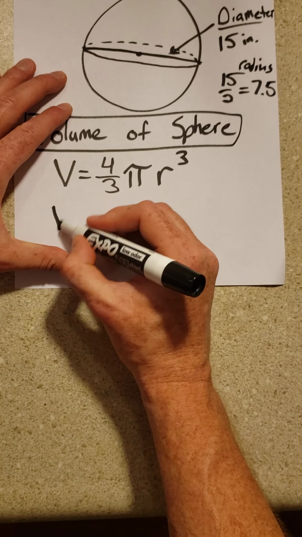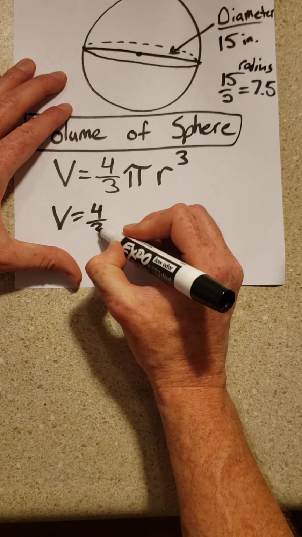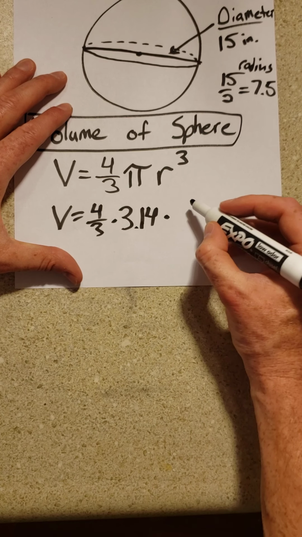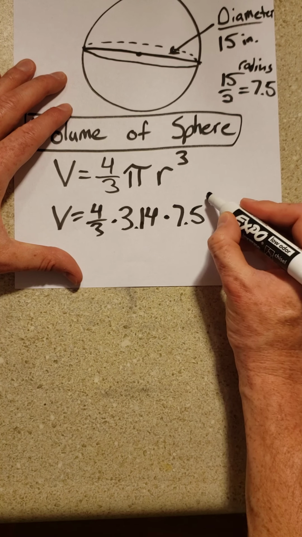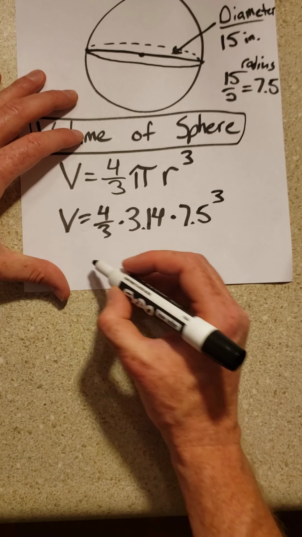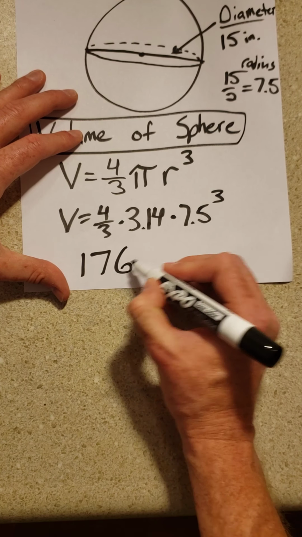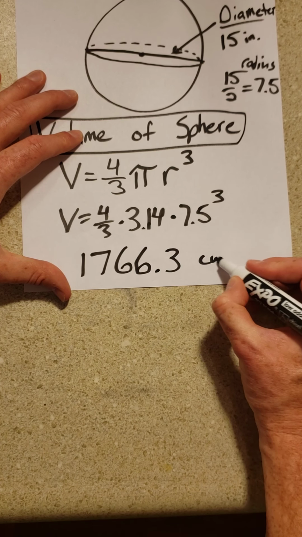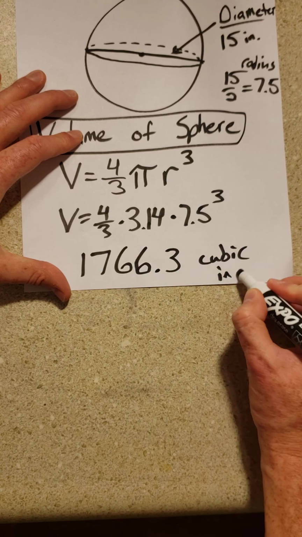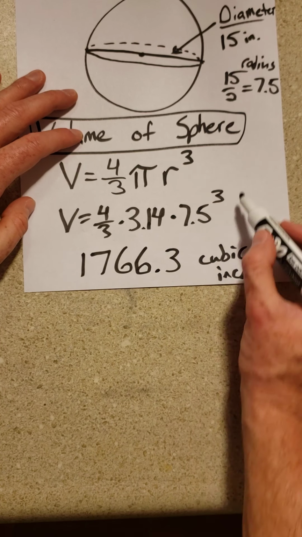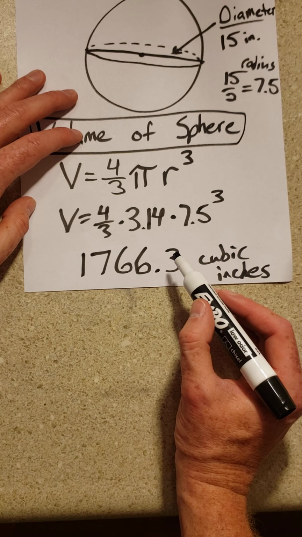So I'm going to put that in down here. I've got volume equals 4/3 times pi times 7.5 to the 3rd power. When I punch this into my calculator, I should get something along the lines of 1,766.3 cubic inches. You just put it into your calculator to get this.